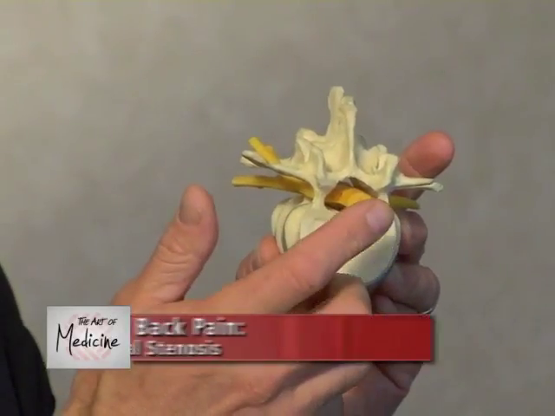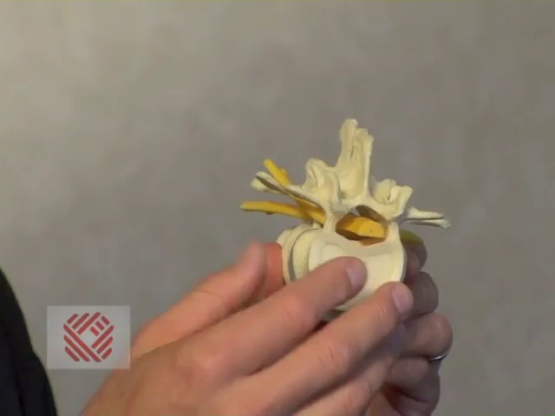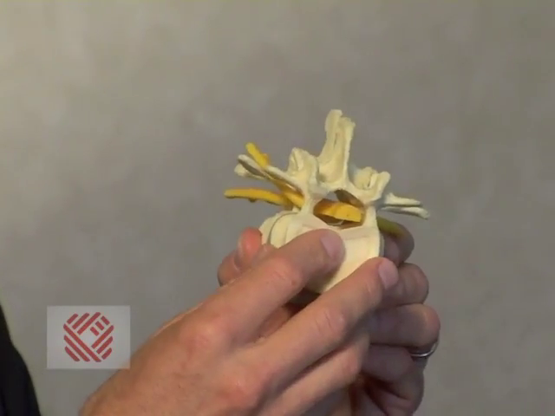One of the common conditions that we see at Coordinated Health is spinal stenosis. People often ask, what is spinal stenosis? And I'll use a model to kind of describe what that is. Now this is the site where spinal stenosis actually occurs. And spinal stenosis can occur for several reasons as we look at the spinal canal.